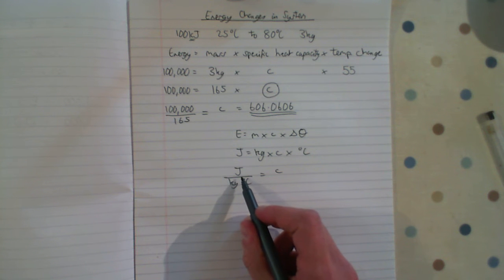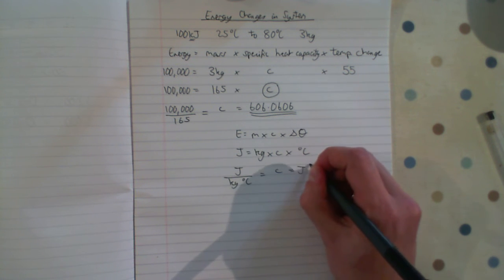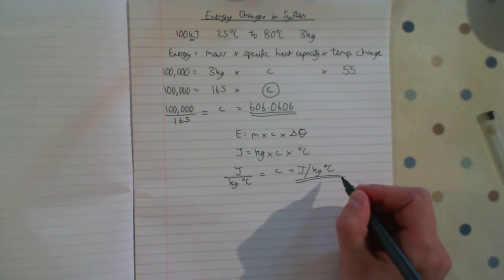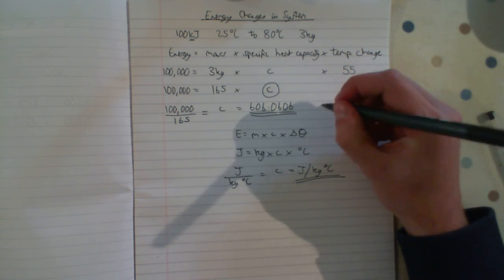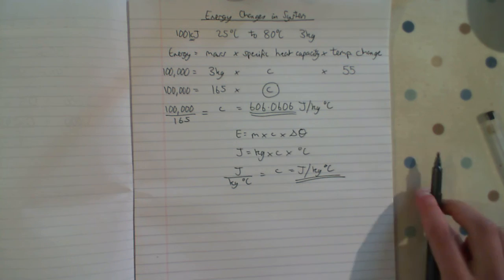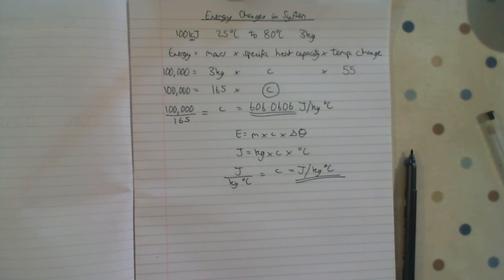So we write that unit as joules per kilogram degrees C. So that's our unit, which we can then put as our answer. Joules per kilogram degrees C. And this trick works with pretty much any equation apart from pressure, because that's measured in pascals.